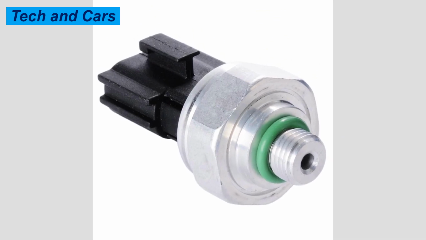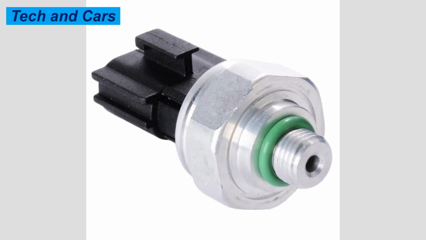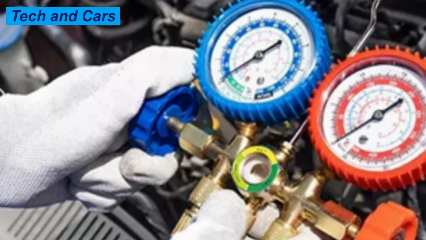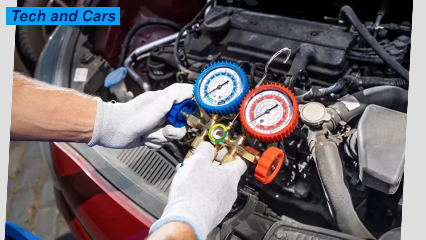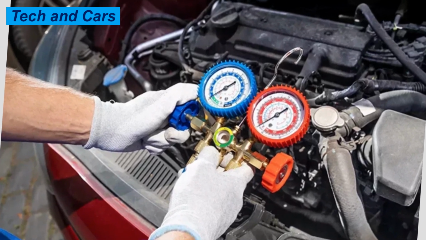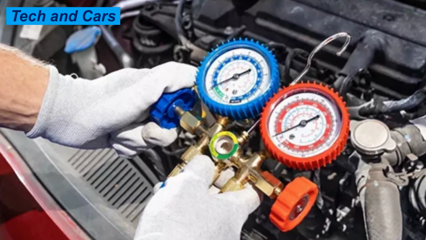Well, it could fail as a result of normal wear and tear and electrical failure. This is the simplest explanation. Most commonly, they can fail from normal wear and tear. The pressure switch is an electromechanical device, so it can wear out. Internal diaphragm fatigue could be a cause, for example.